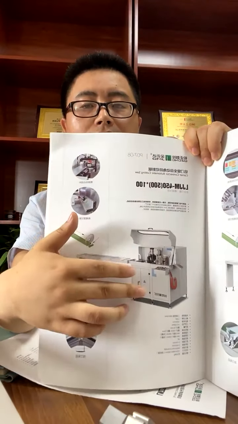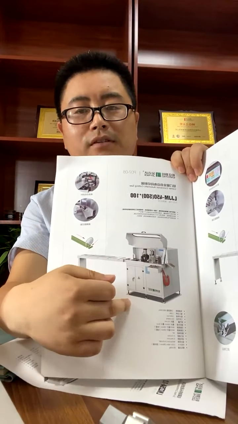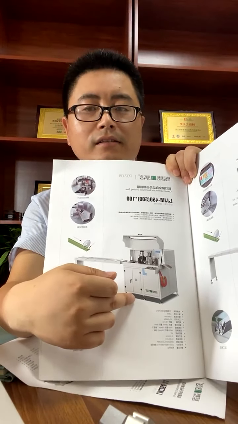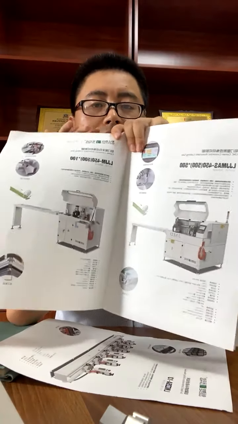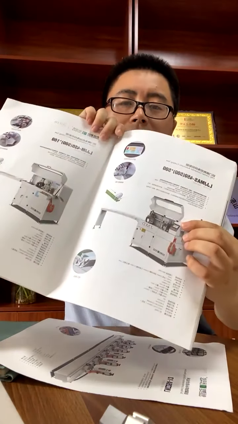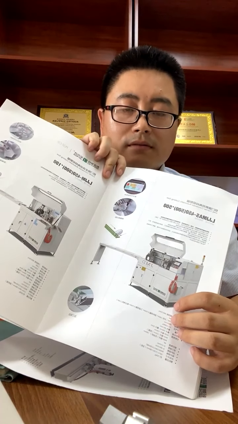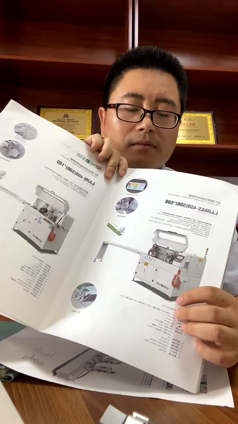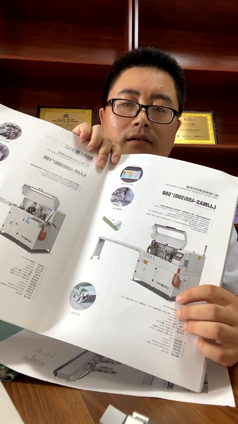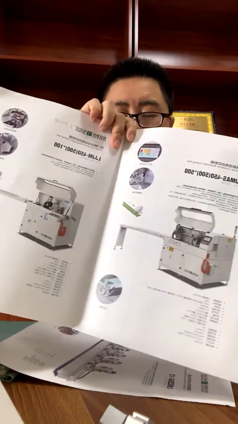And the blade feeding of this machine is controlled by an air cylinder, while the CNC corner cutting saw will feed the saw blade by a servo motor. There's a difference.